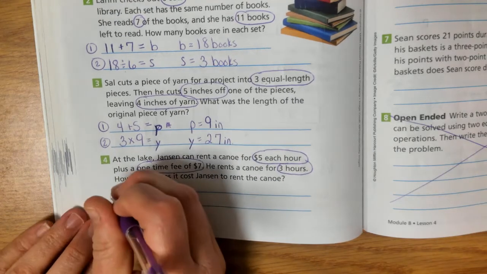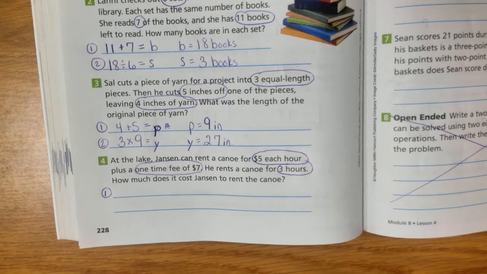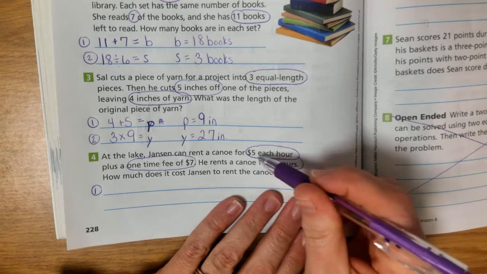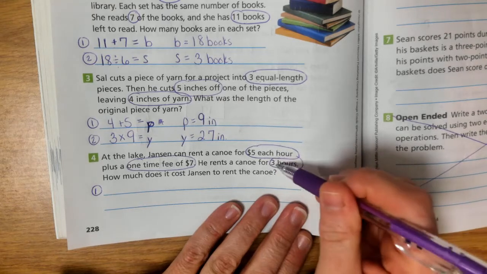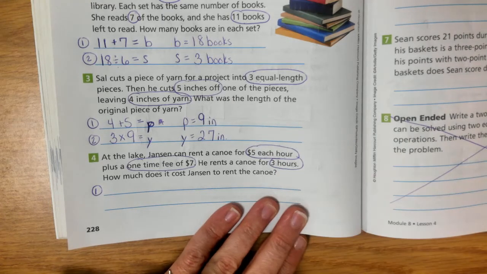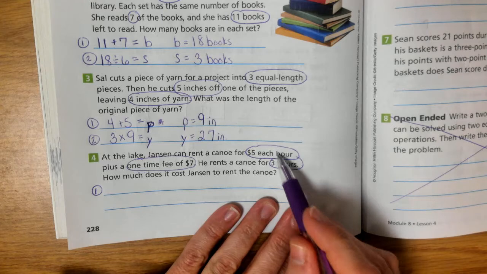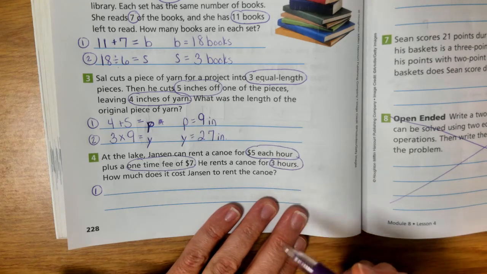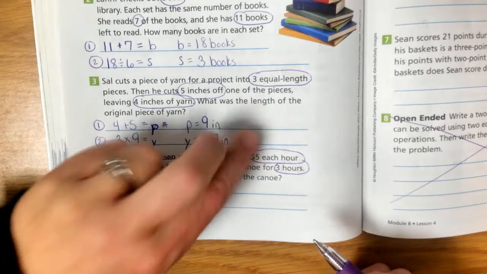So what do you think first we need to do? Well, I think first we need to figure out how much it costs for the hours that he's riding, right? The hours that he's using the canoe. He uses the canoe for 3 hours, and it's $5 for each hour. So we need to do some multiplication because each hour is $5. So $5 and $5 and $5, right?